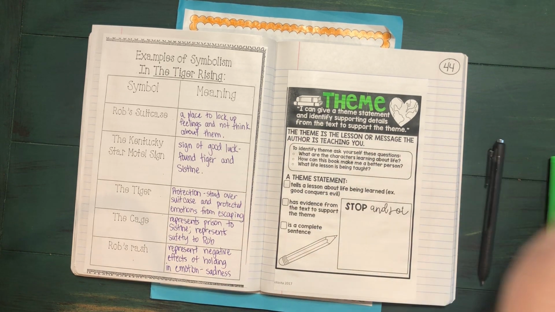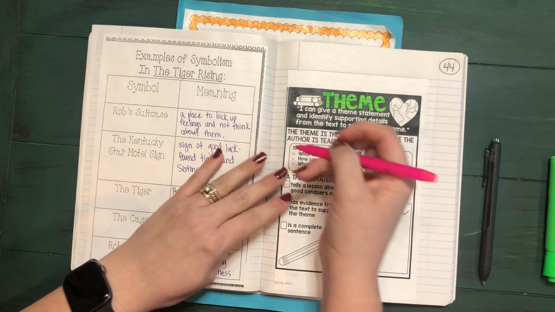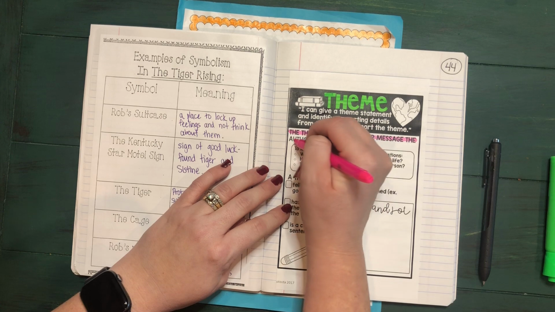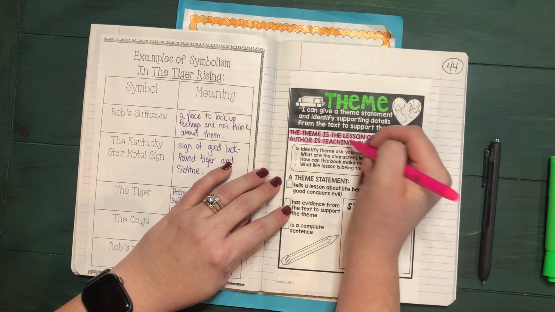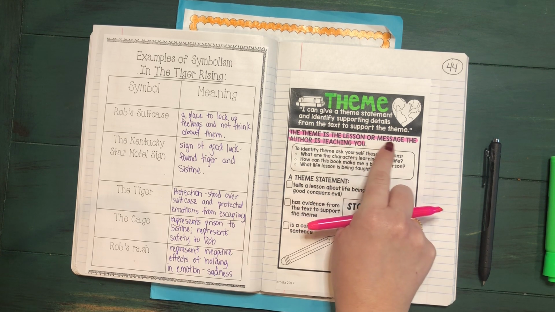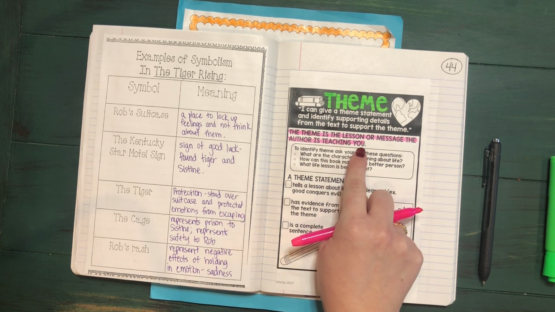The next statement is our understanding of what theme is. So this is something you would have covered in the past in previous grade levels, but we want to make sure that we have a reminder. So the theme is the lesson or message the author is trying to teach us.